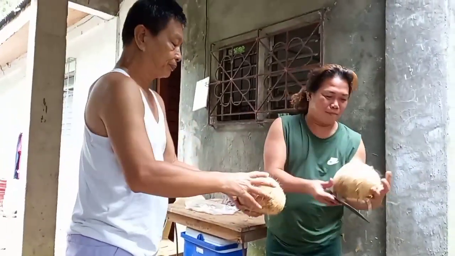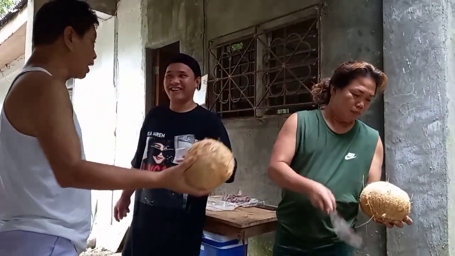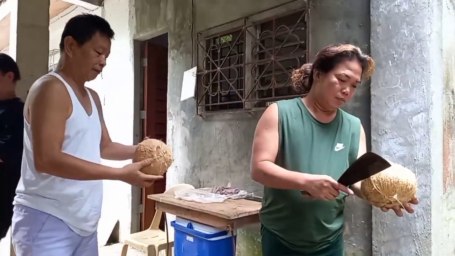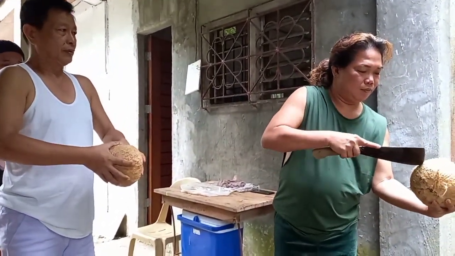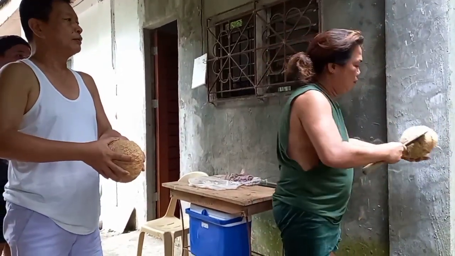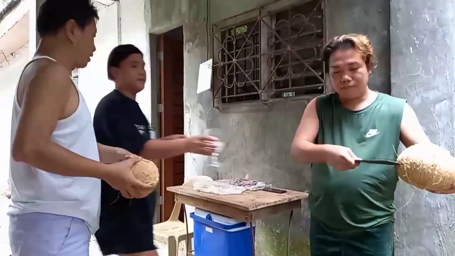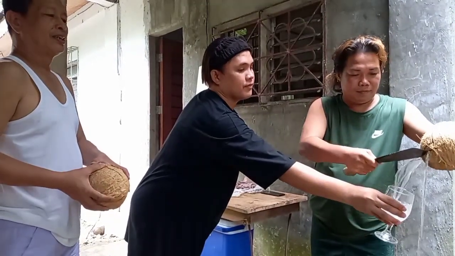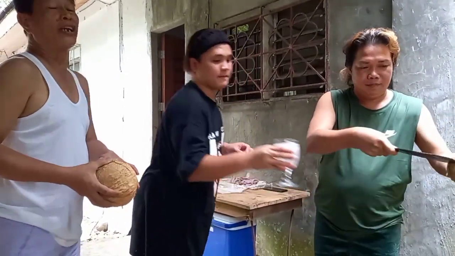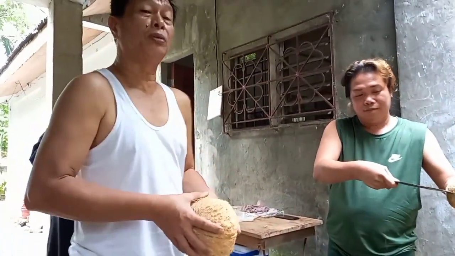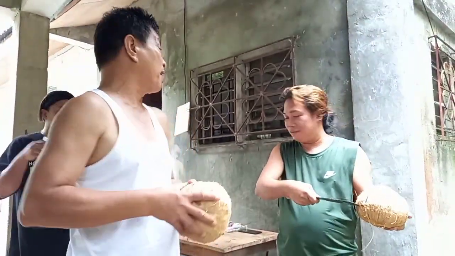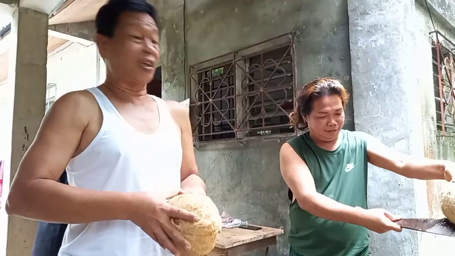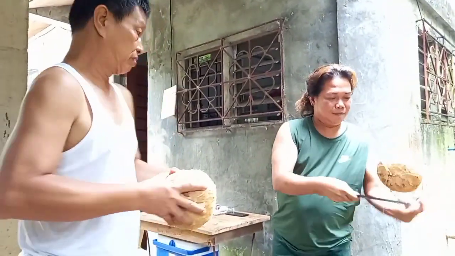So the coconut water could also be used as, actually, that is a medicine. The coconut water.